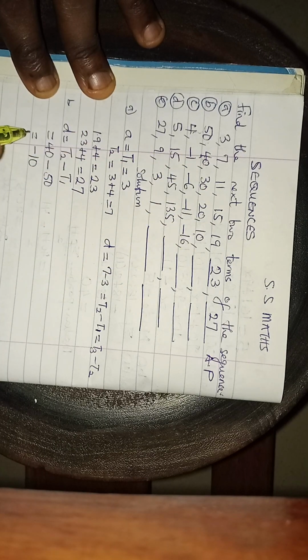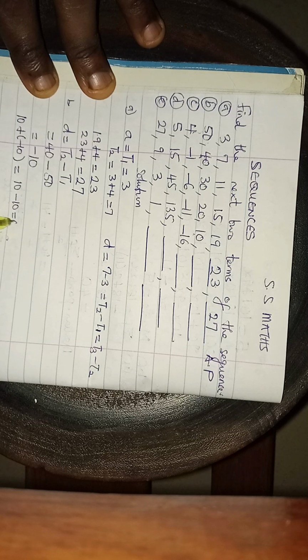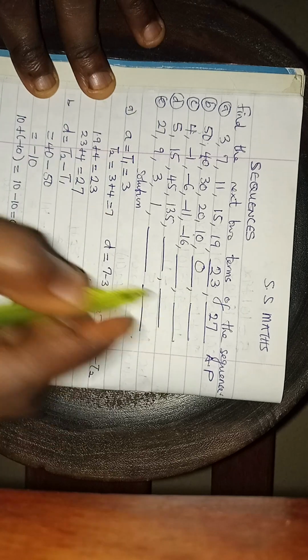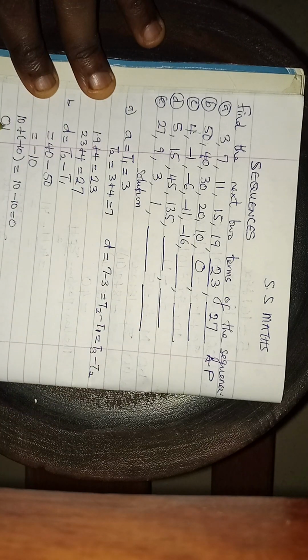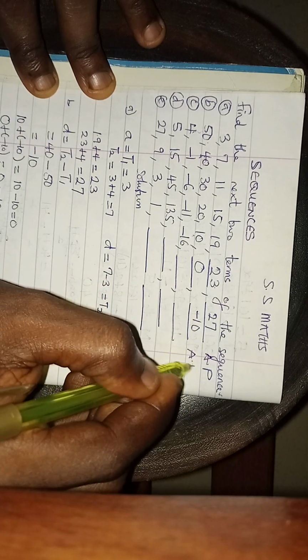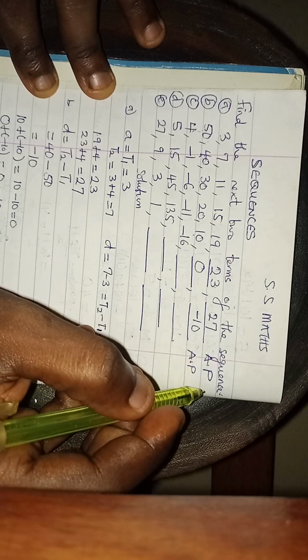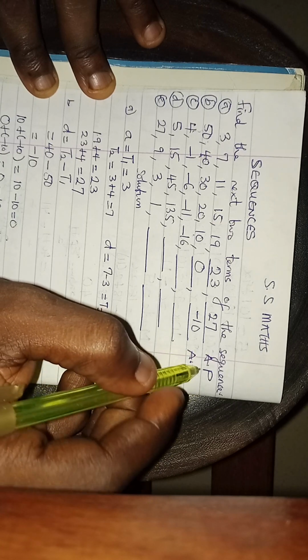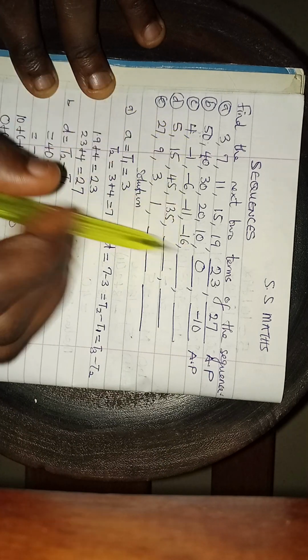To now get this one, I'll just say 10 plus minus 10, just for you to understand better. So we have 10 plus minus 10 is minus 10 plus 10, and that gives 0. So the next term here is 0. To get this other one, I'm going to do the same thing. 0 plus minus 10, so that is 0 minus 10, and that gives minus 10. So this is minus 10. This is also an arithmetic progression, only that it is a decreasing arithmetic progression. It's an arithmetic progression because we have a common difference between the terms.